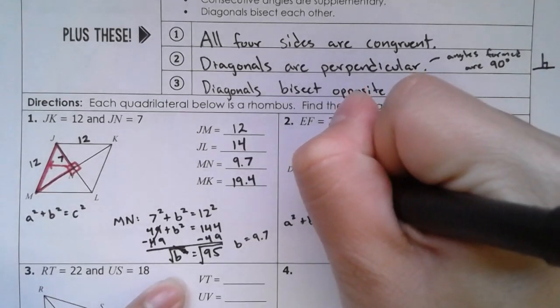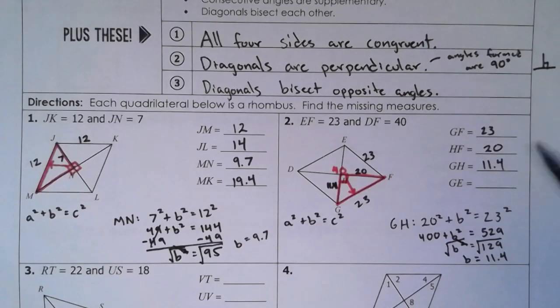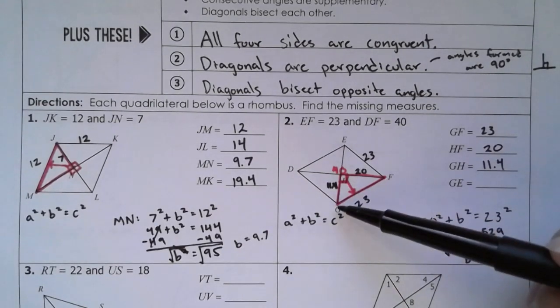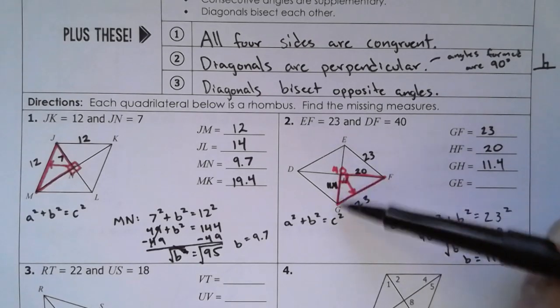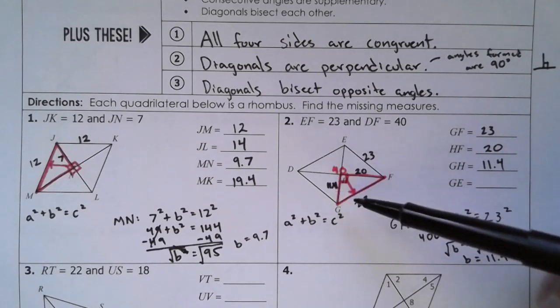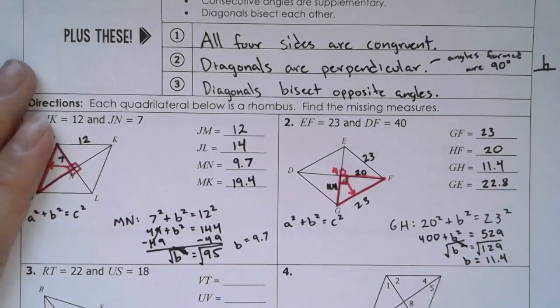This one's hard to see. 11.4. So GE, here's G. GE is the entire diagonal. Half of it is 11.4. The entire thing would be multiply this by 2. 11.4 times 2 is 22.8.